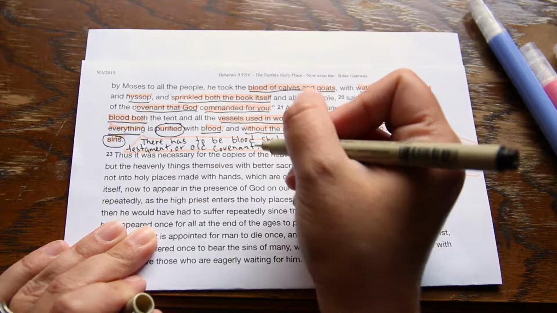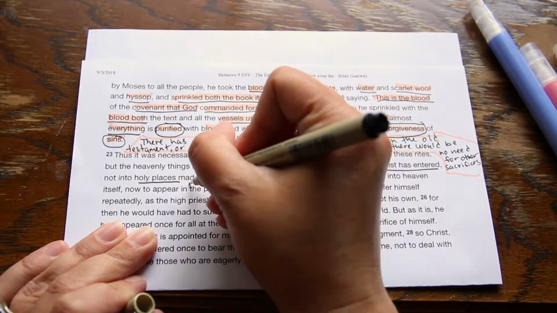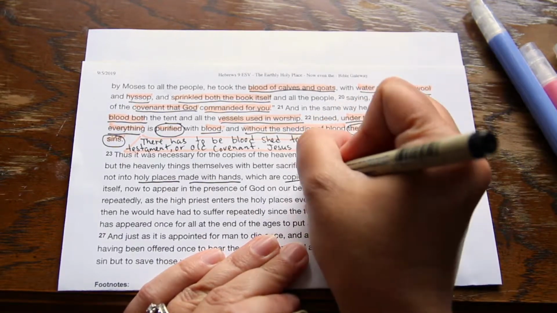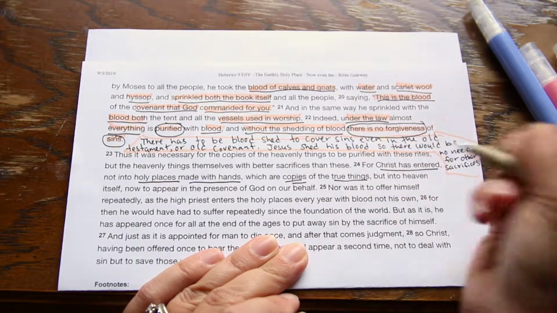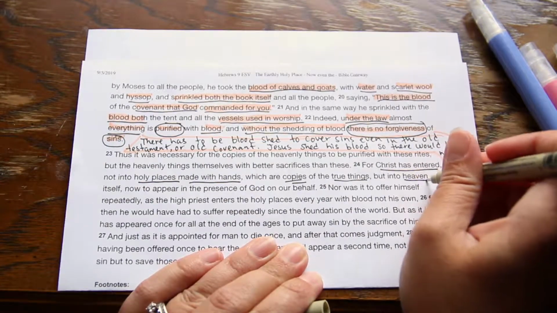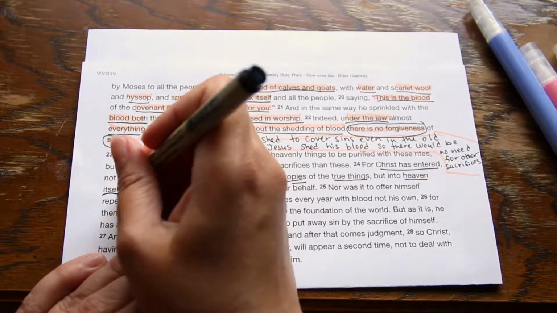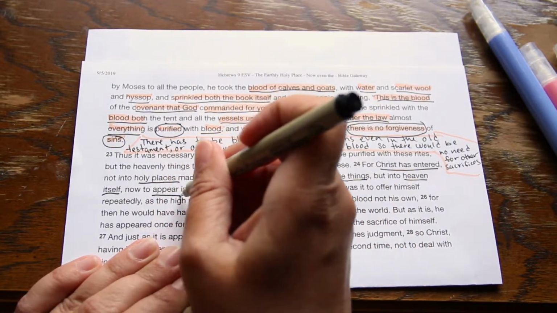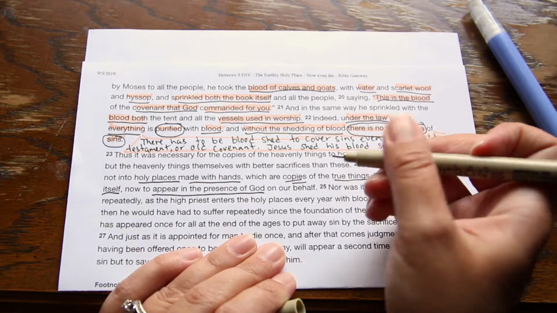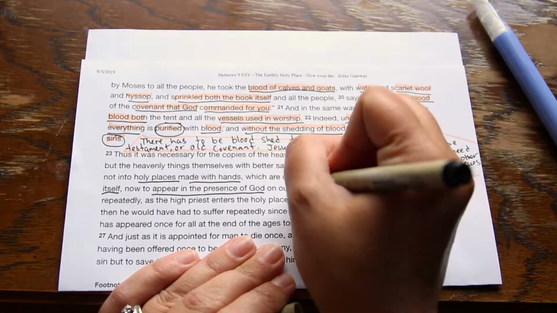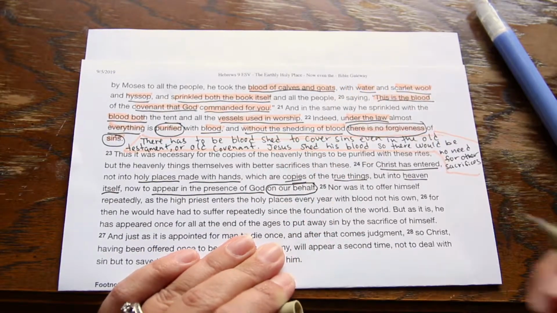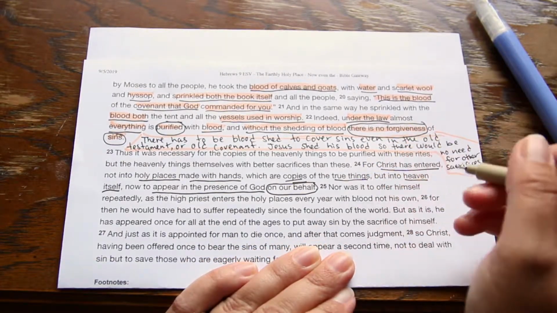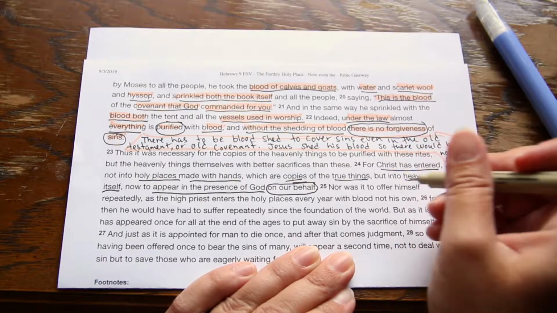For Christ has entered not into holy places made with hands, which are copies of the true things, but into heaven itself, now to appear in the presence of God on our behalf, nor was it to offer himself repeatedly, as a high priest enters the holy place every year with blood not his own, for then he would have to suffer repeatedly since the foundation of the earth.